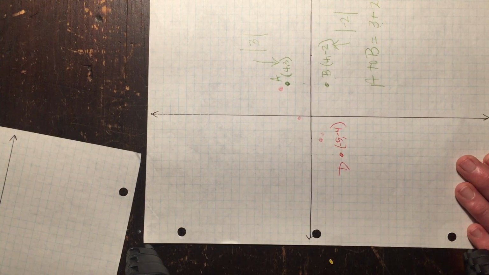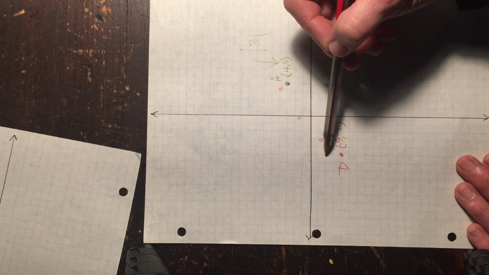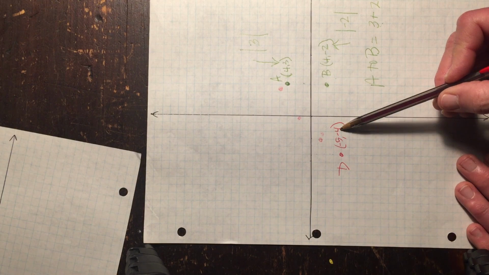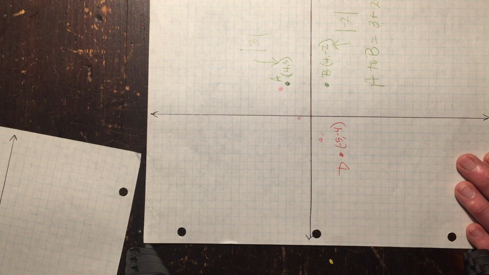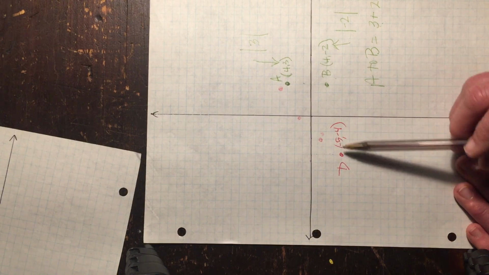Now, how far is D from the x-axis? Well, it's 1, 2, 3, 4 units. So even though its y coordinate is -4, its distance to the x-axis is +4 because it's the absolute value of -4. How far is D from the y-axis?